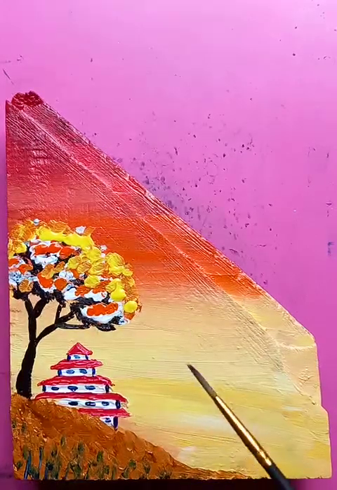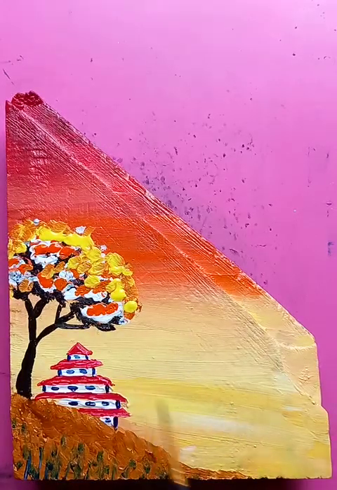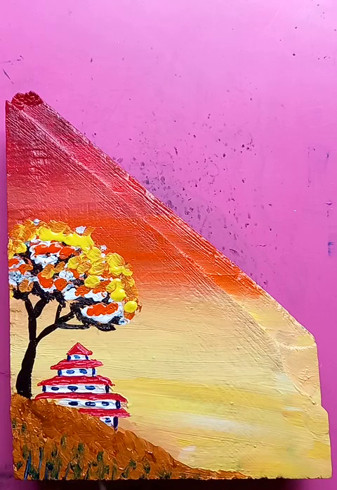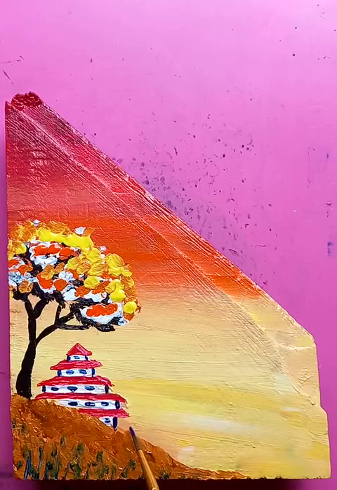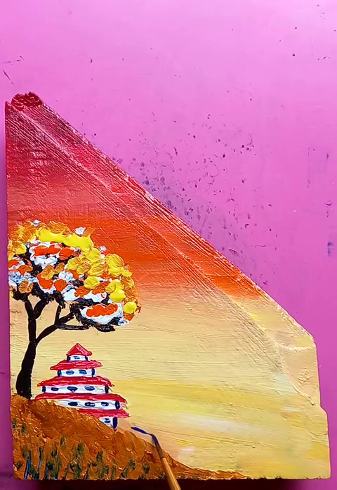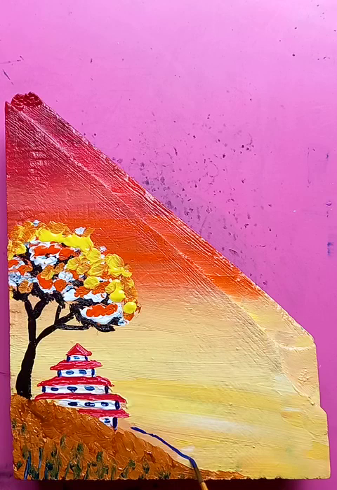So with this brush, we're going to draw a fence here, and the color of the fence is going to be the darker color. So let's see, just putting the lines here from the top and coming to the bottom. You can see the fence running the whole area.